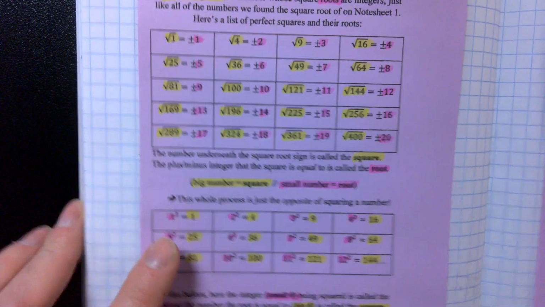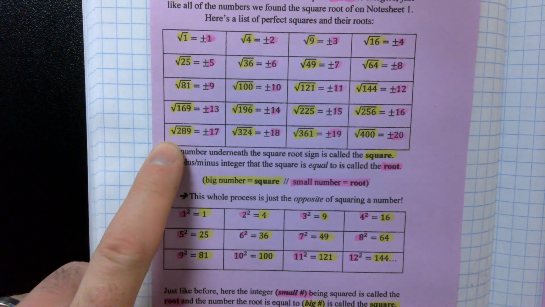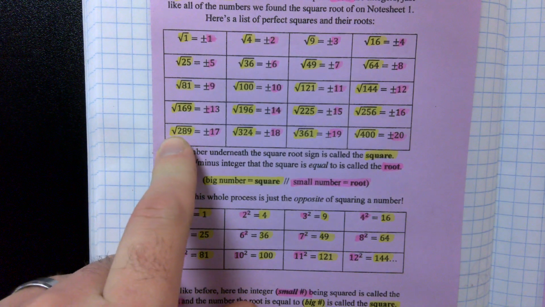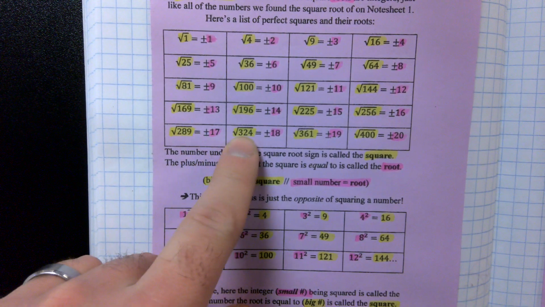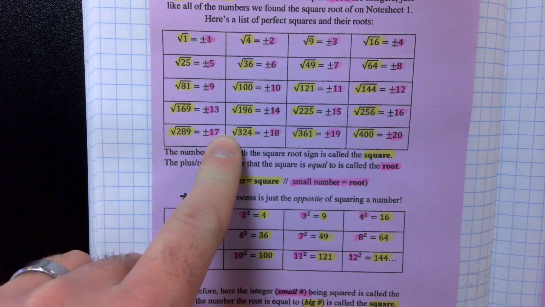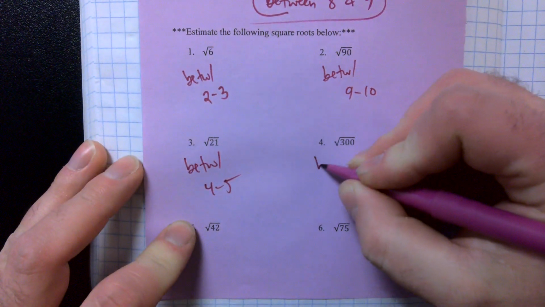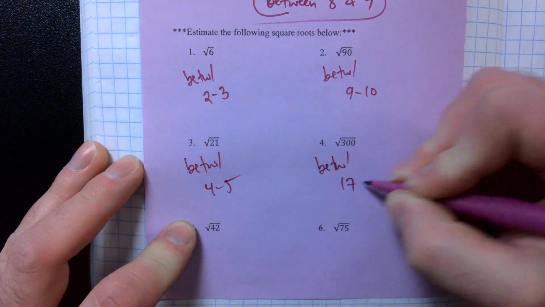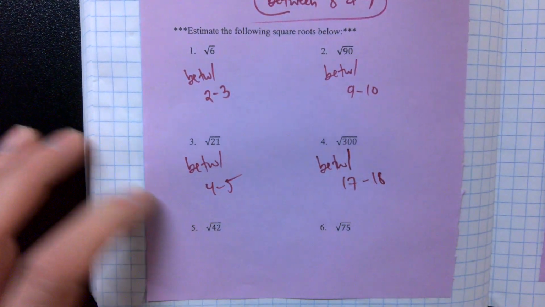What about 300? What's the closest perfect square to 300? Probably 289. Is it more than 289 or less? More. So it's going to be slightly more than 17. Not as big as 18 though. It's going to be somewhere between 17 and 18.